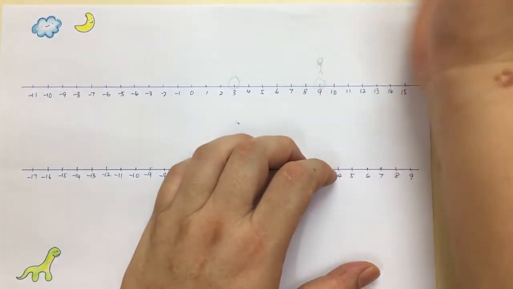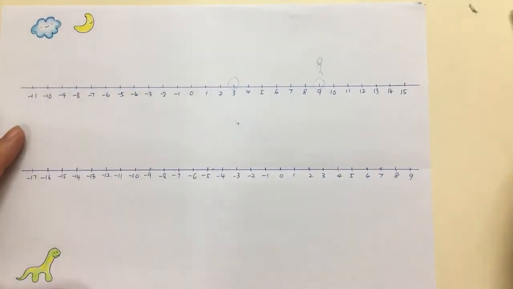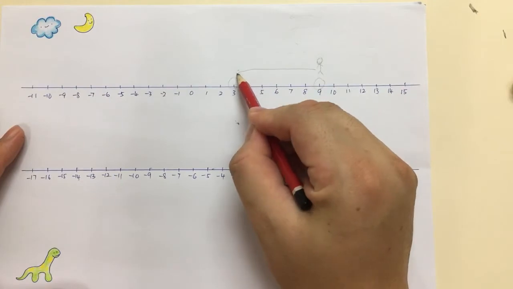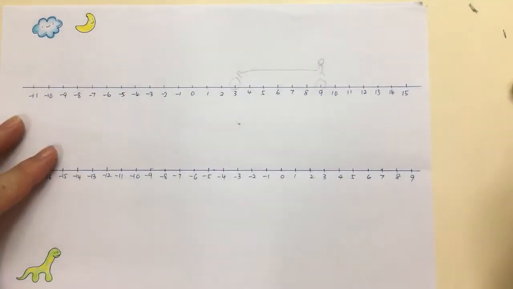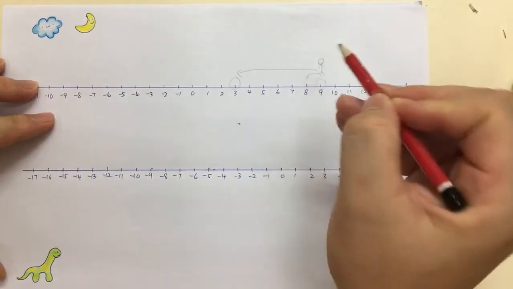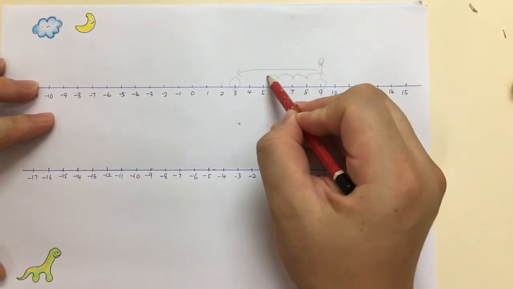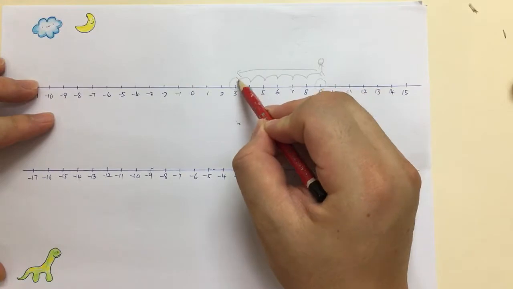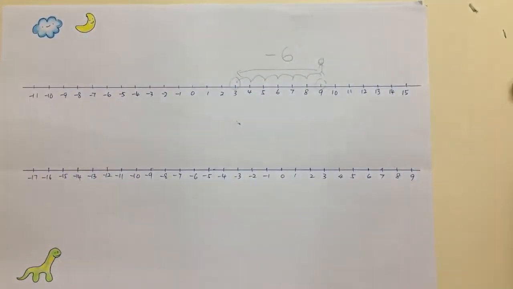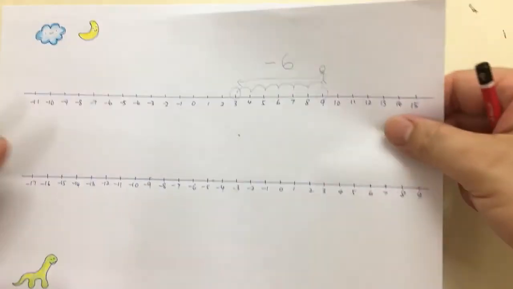Okay, so come back to our first question. Now we need to go this side to number 3. So we need to count how many steps we need to move. 1, 2, 3, 4, 5, 6. Yes, 6 steps to the left, negative. So here we need to go back to our question.